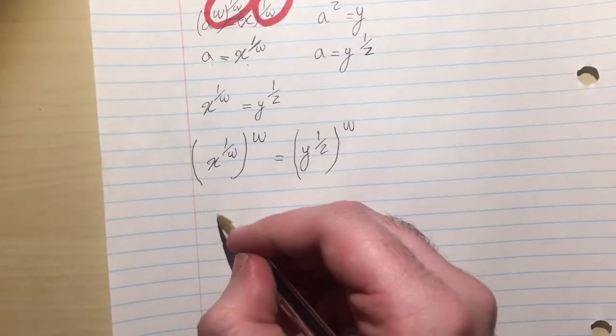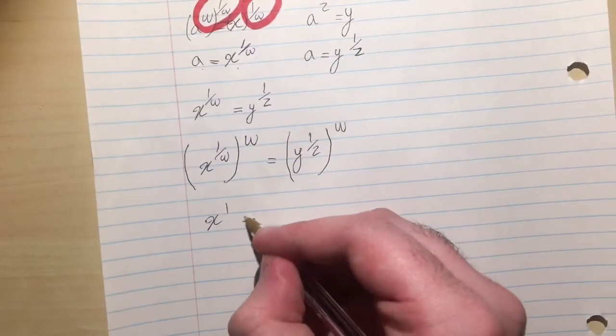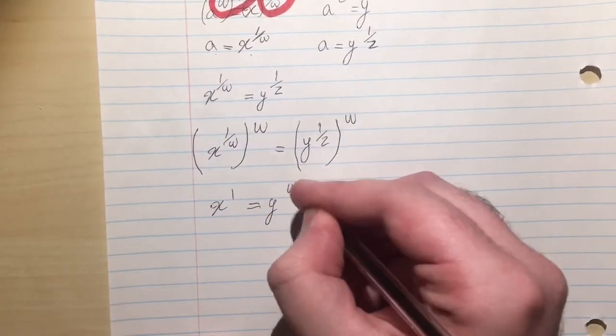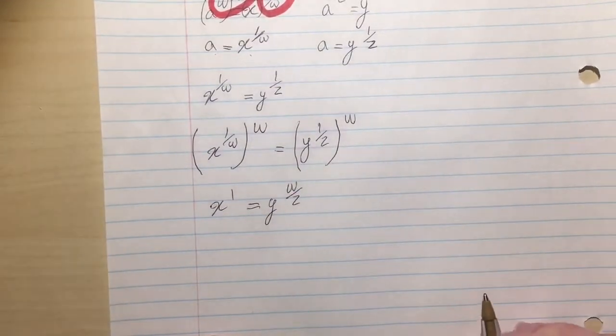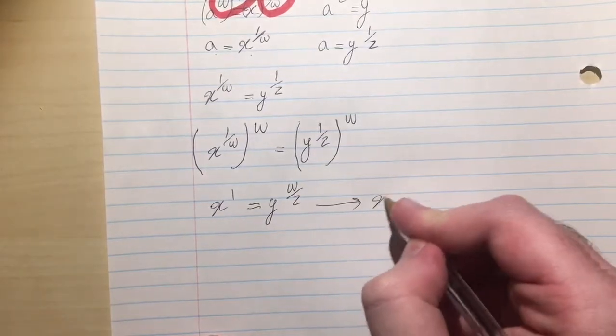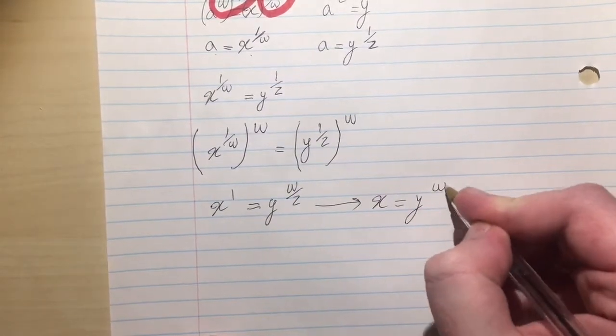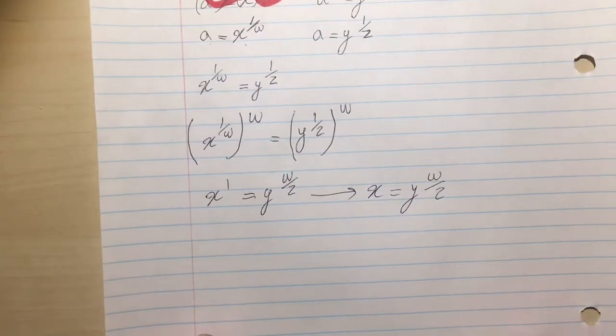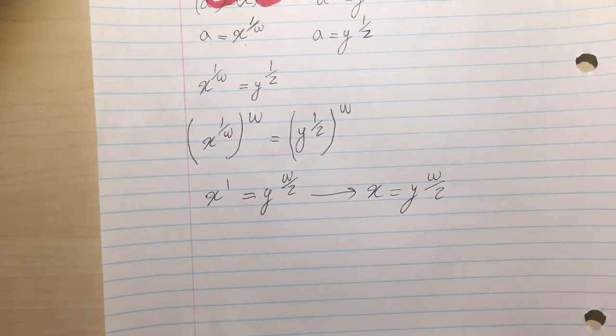So you get x to the 1 on one side and y to the w over z on the other side. You ultimately get x equals y to the w over z. So take the log of both sides. You're going to ask, log with what base? Here you should take the log with base y.